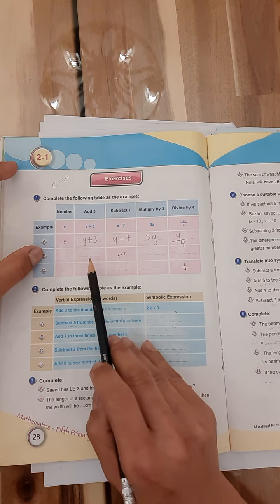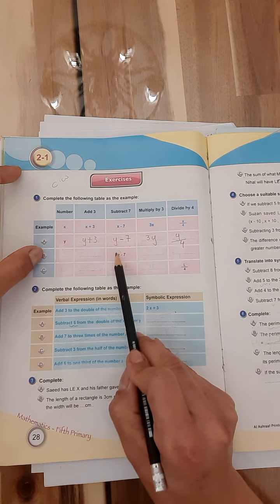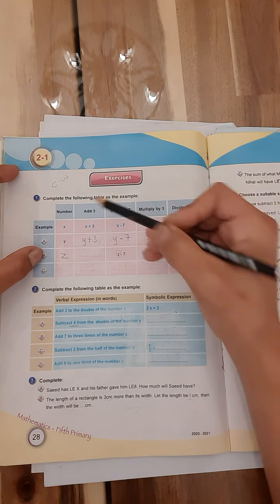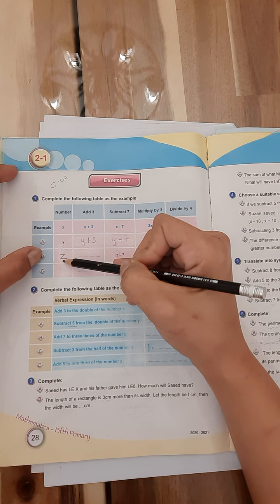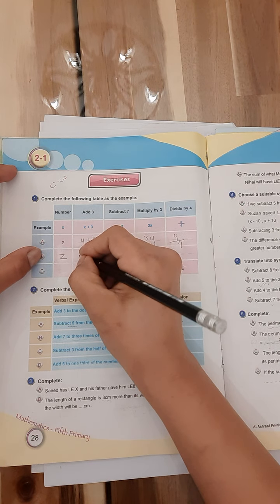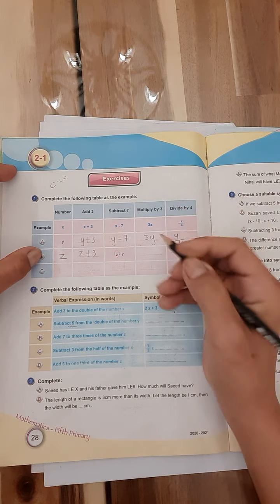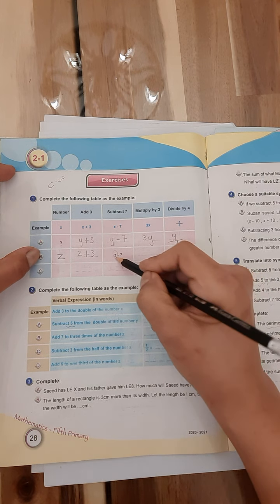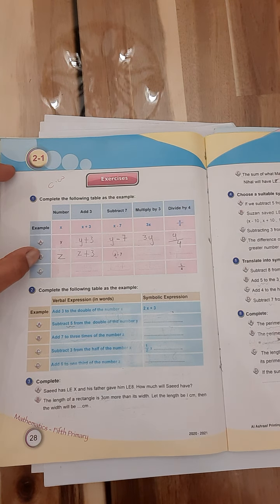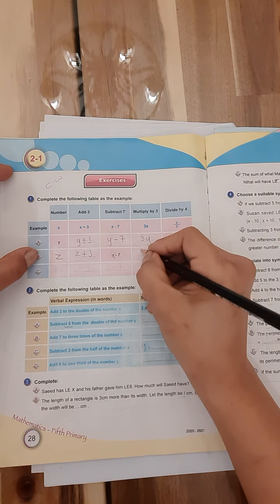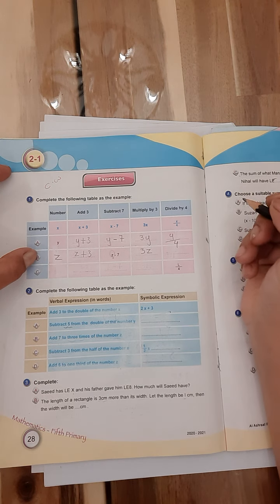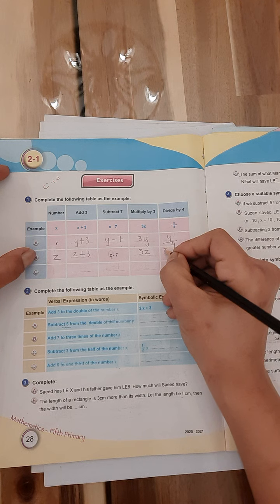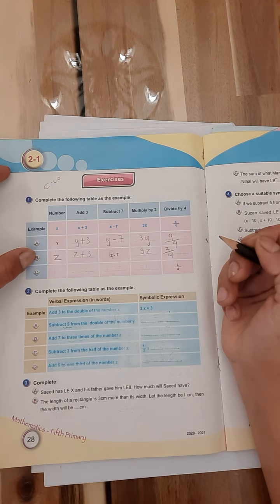Number B, look at one of the answers. You will know the symbol, which is the letter. So the letter here is Z. And then add 3 to Z. The number after to will be written first, as we said, Z plus 3. Subtract 7 from Z. The number after from will be written first, so it will be Z minus 7. Multiply by 3, 3Z directly. Divide Z by 4, so it will be Z over 4, or Z divided by 4.